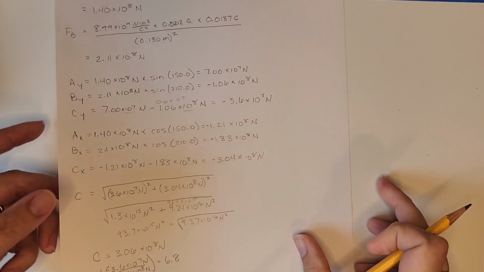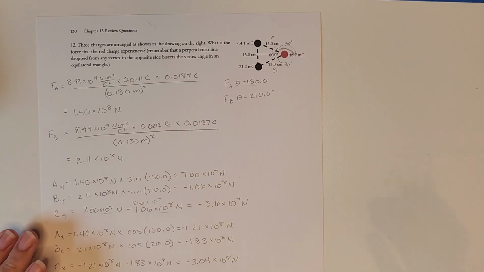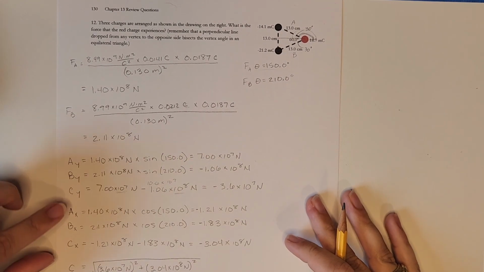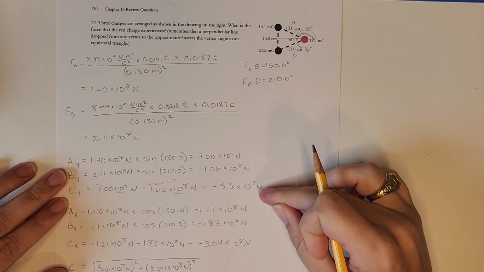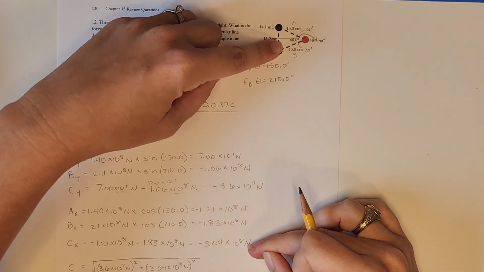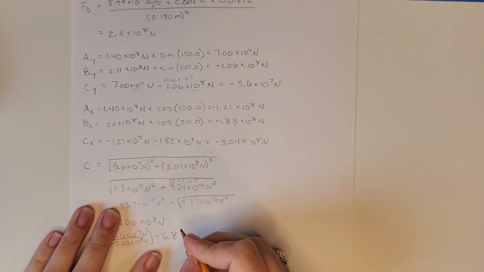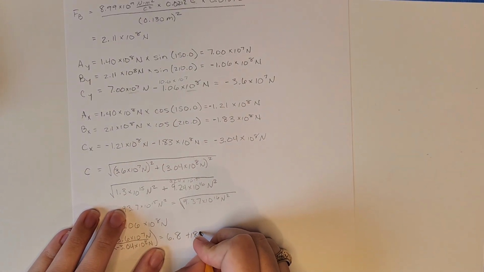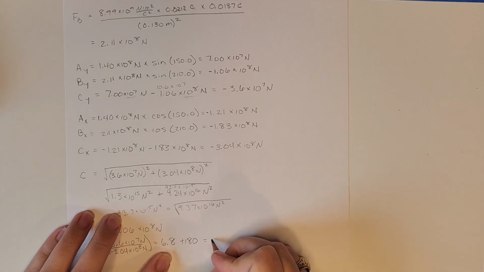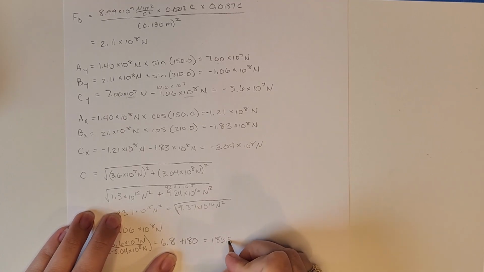Now let's look at our y and x values. We are negative y and negative x, so we are in quadrant 3, and so we need to add 180 to our value, and so we get 186.8 degrees.